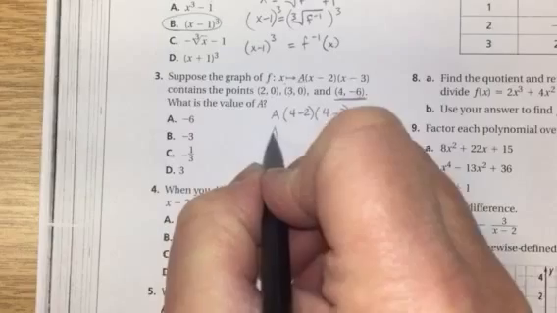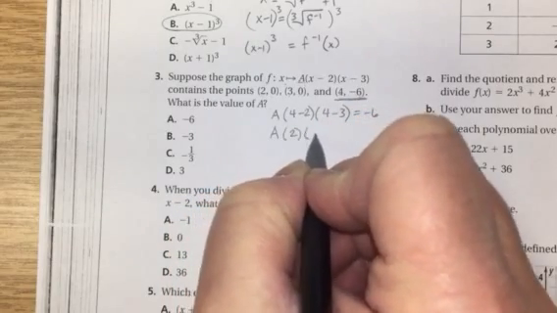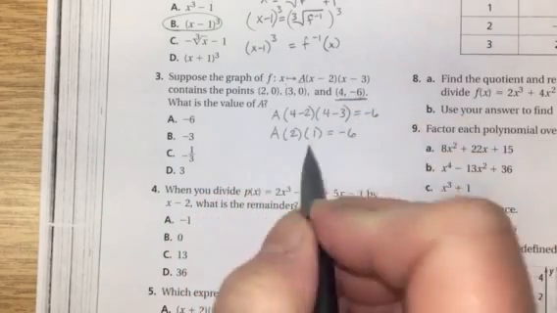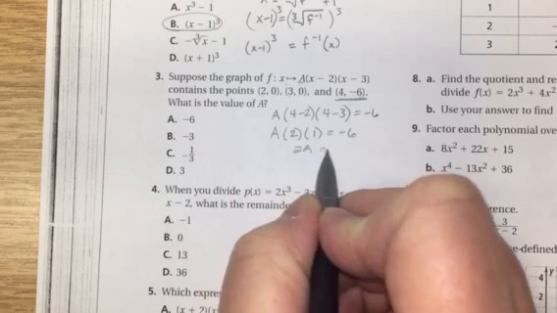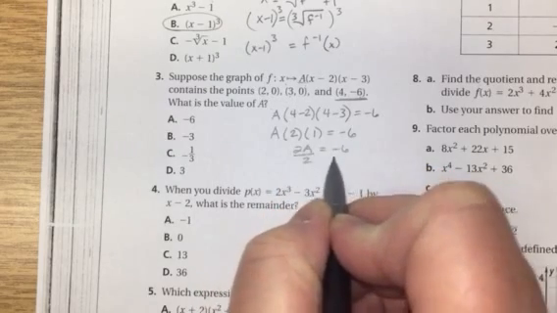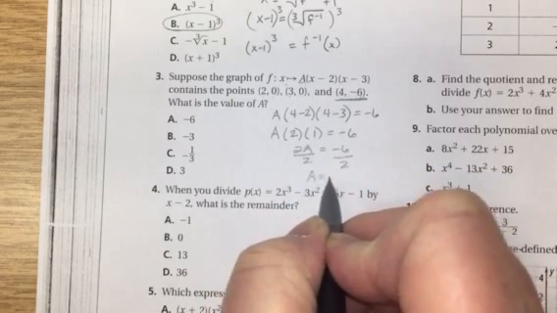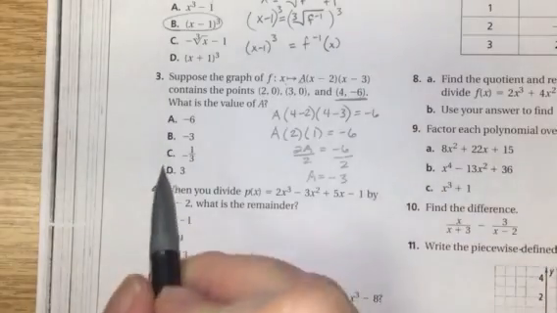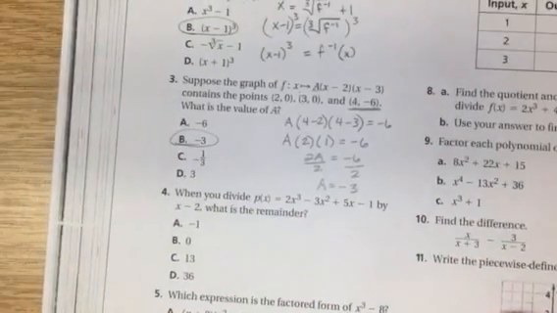Now just simplify those numbers. So 4 minus 2 is 2, 4 minus 3 is 1, equals negative 6. So this is 2 times A equals negative 6. Divide both sides by 2, and A is equal to negative 3. That's B.